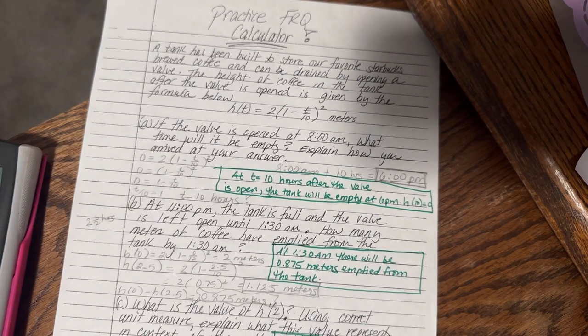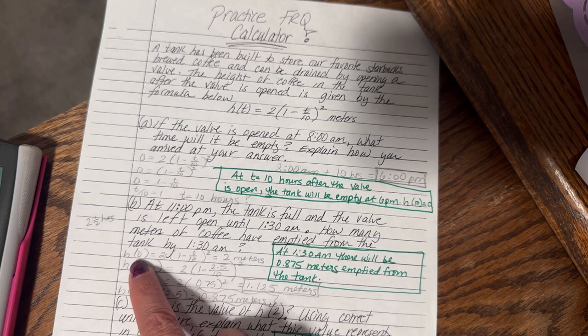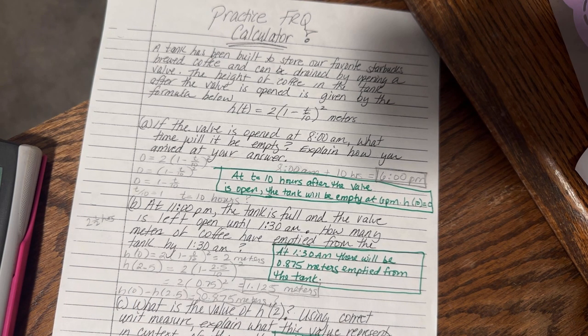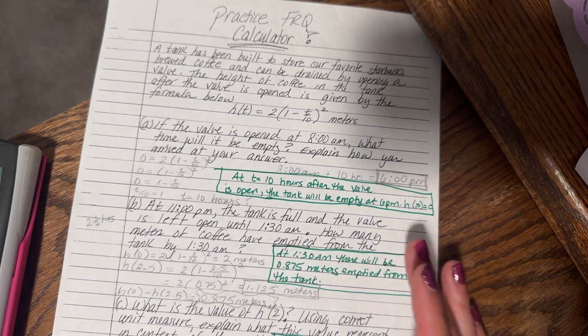Letter B: at 11 p.m., the tank is full and the valve is left open. How many meters of coffee have emptied from the tank by 1:30? So you have to figure out how much time has passed. Well, it's been 2.5 hours, so you need to know how much coffee was in there at 0 hours, before they release it from the tank. Then you need to see how much is in the tank at 2.5 hours, and subtract to figure out how much has been emptied from the tank.